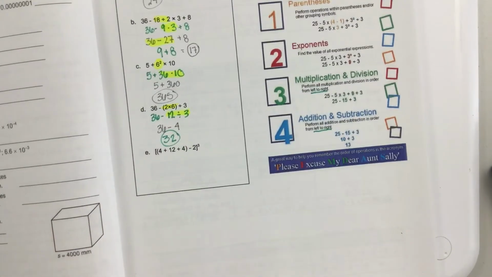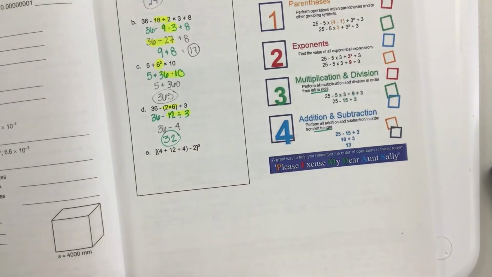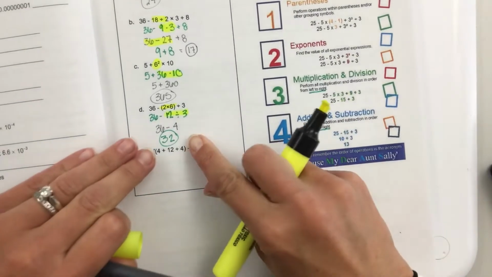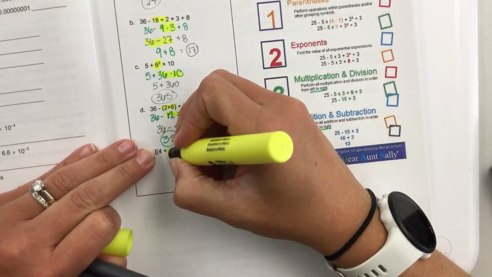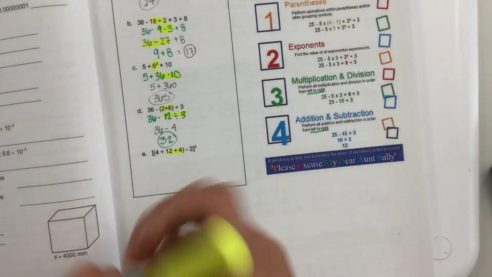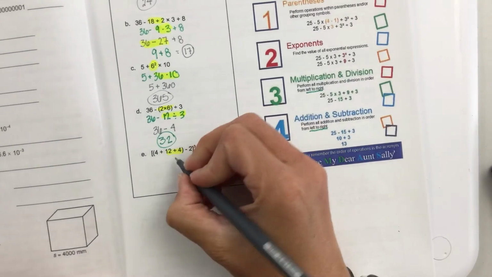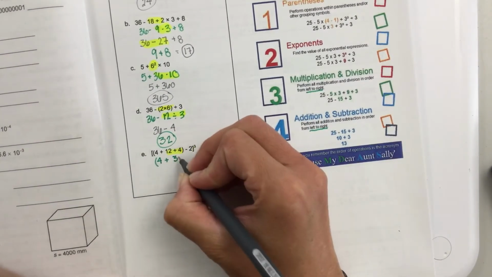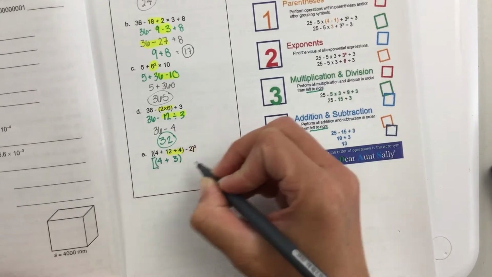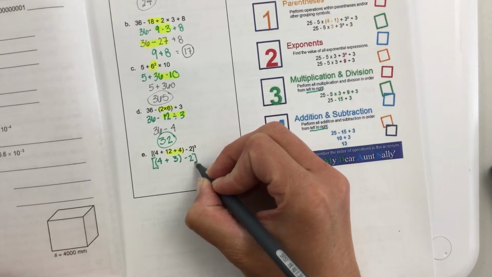Okay, a little bit bigger. First, brackets and parentheses are the same thing, essentially. They just look different. So you have to start on the innermost set of brackets. So inside this parentheses, you have addition and division. We have to do division first. So 12 divided by 4 is 3. So 4 plus 3. And like I said, I like to rewrite the whole thing.